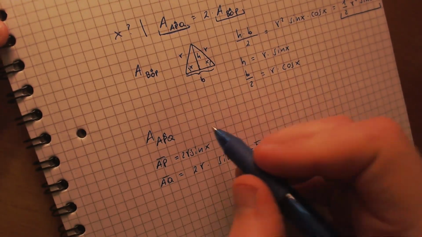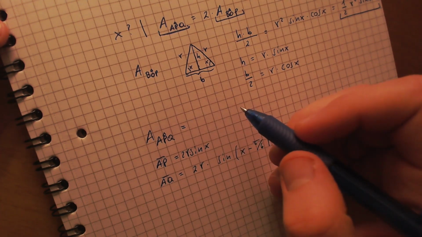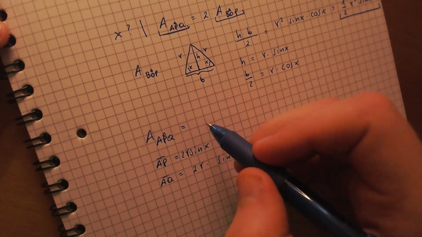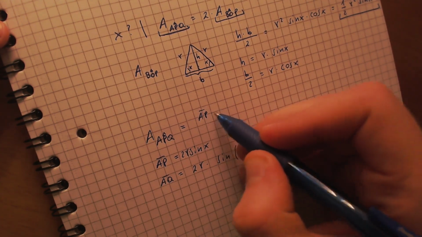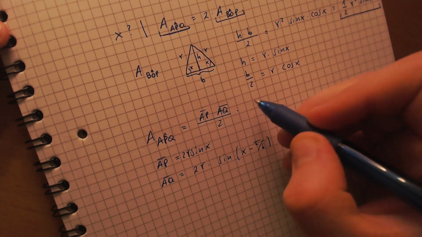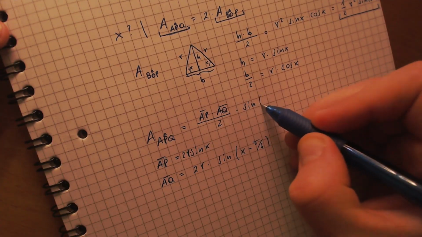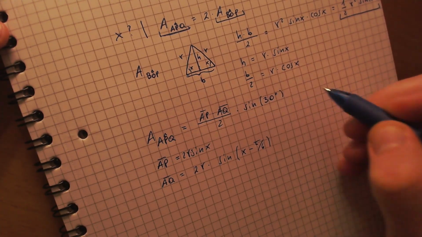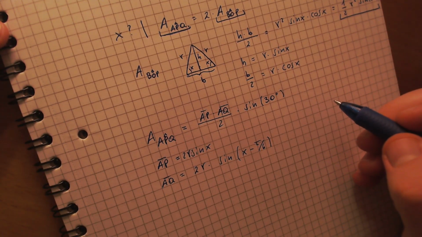Okay, and as we said, the area of this triangle can be determined by this product over 2 times the sine of y, which is 30 degrees, pi over 6.